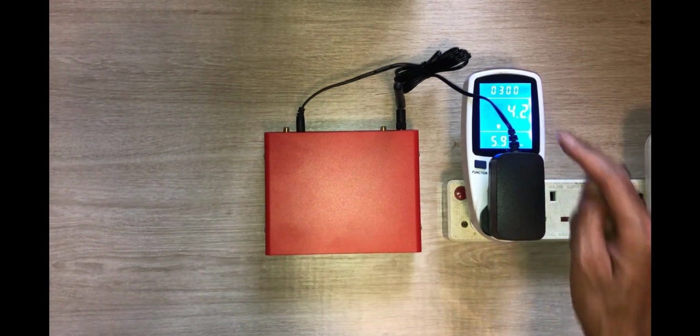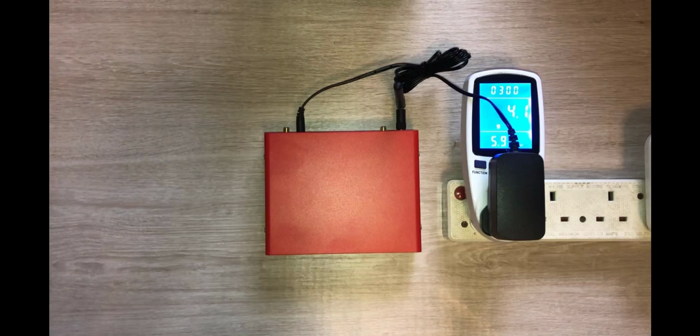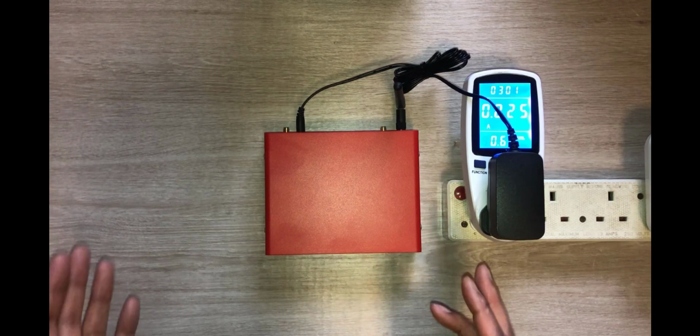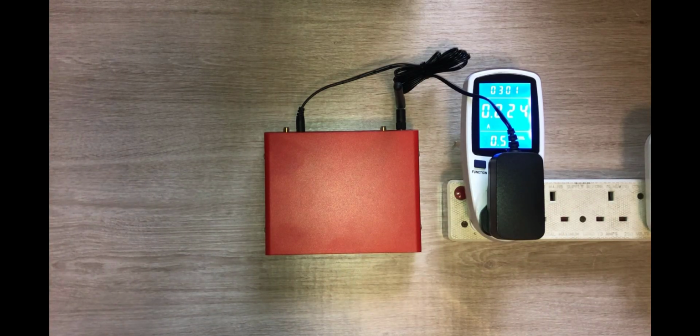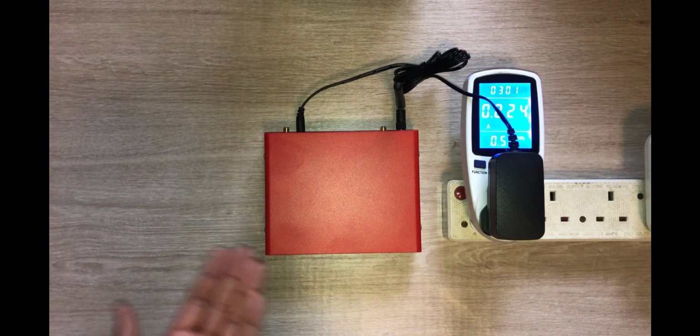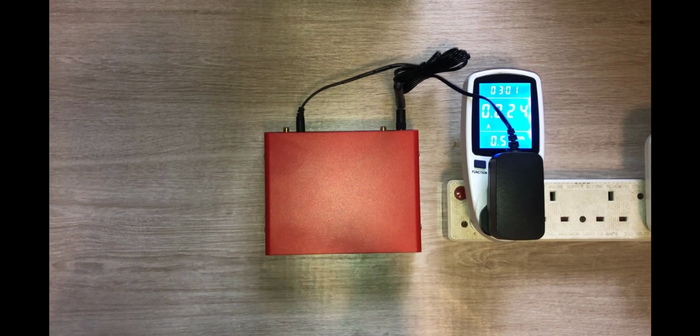So that, as it is, is using about 4 watts of power, which is super impressive and definitely ticks my box for low powered crypto projects. So in terms of amps, that's 0.024 amps, which is nothing. But we don't have it set up, it's not connected to any antennas, and it's certainly not collecting any data. So I would expect that figure to go up once it's in full use.